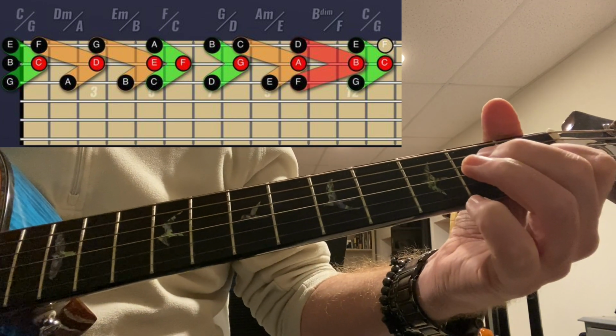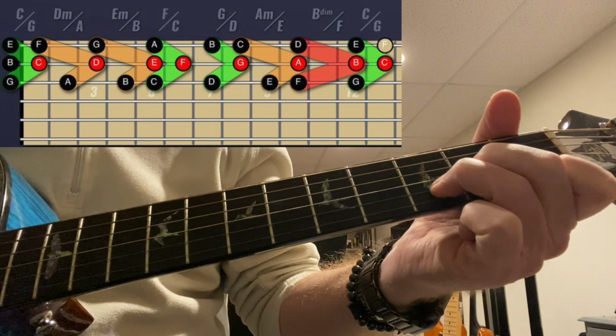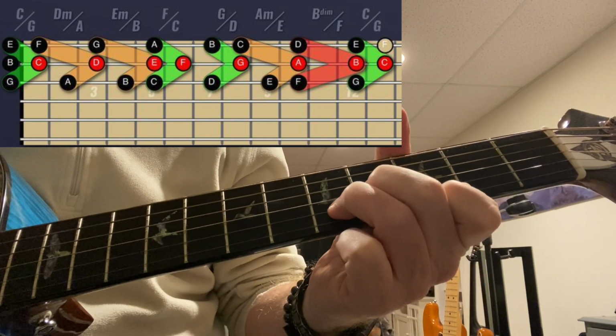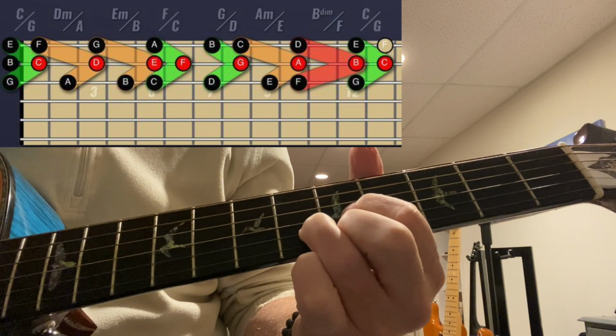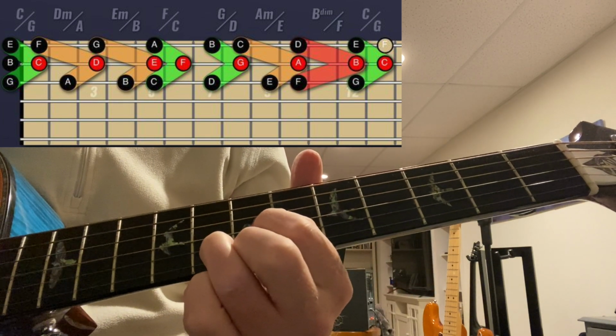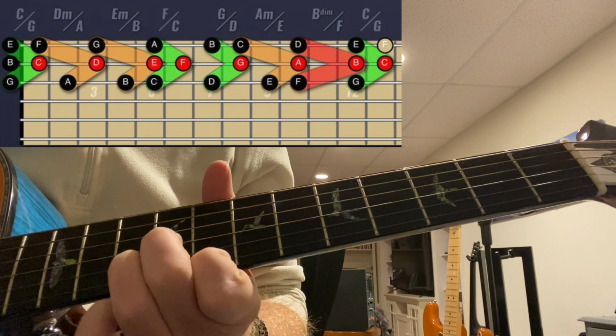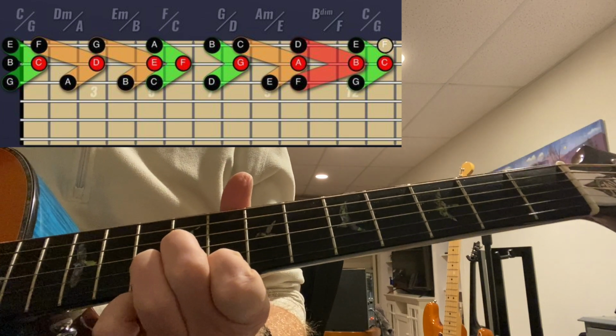So C, D minor, 2, E minor, 3. My 4 chord in the key of C is an F major. My 5 chord is a G. My 6 is an A minor. And then we have our diminished.